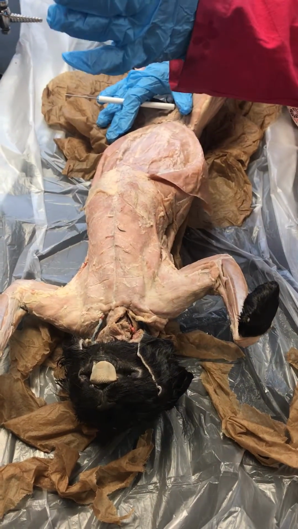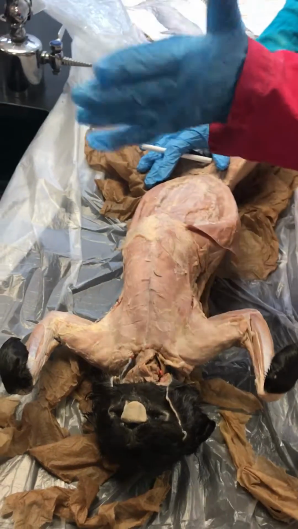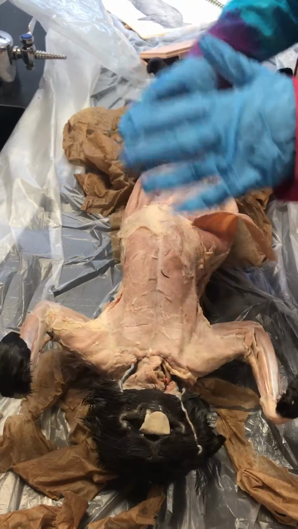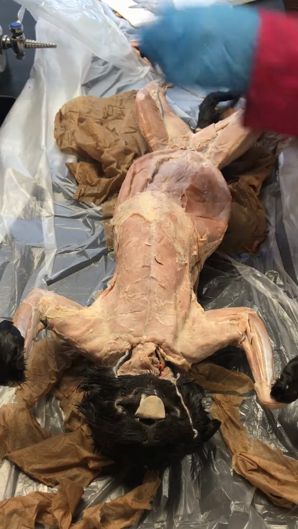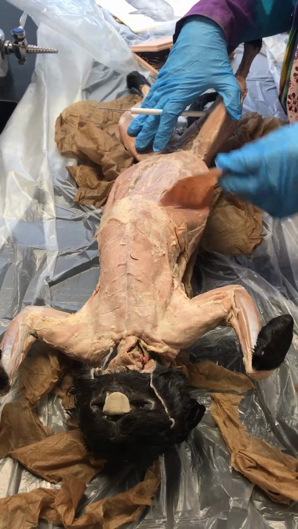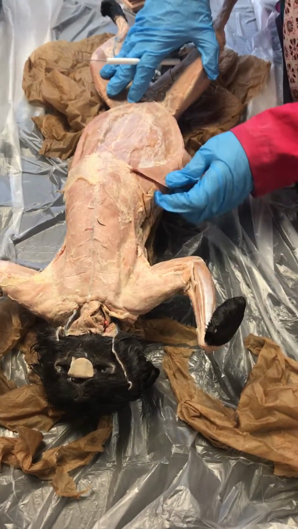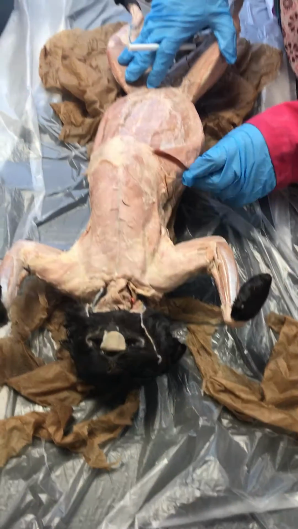Those are also running at an angle, but the fibers are running from bottom to top. So literally the angles on the obliques, external and internal, crisscross one another. But you do not see the internal oblique until I pull back the external oblique.